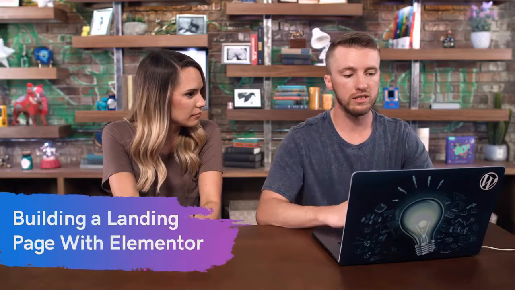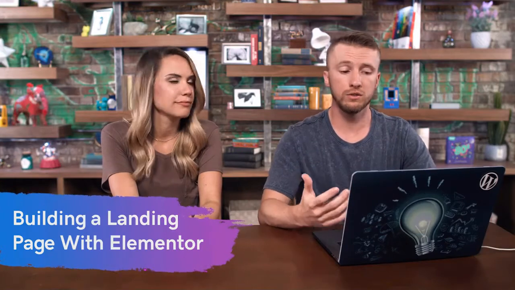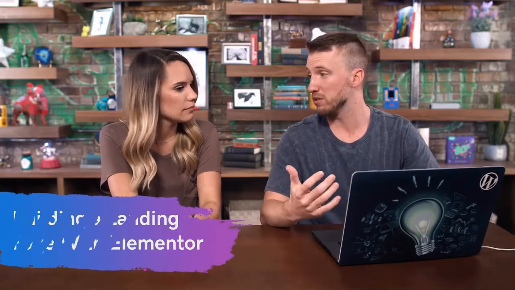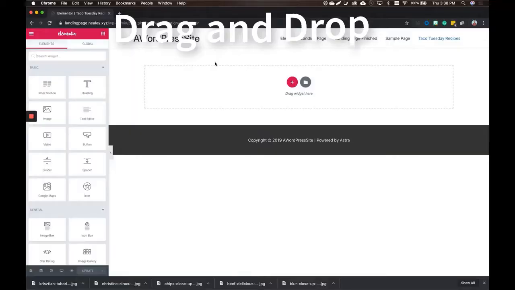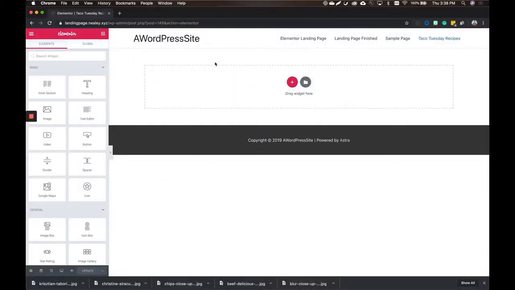Elementor is a visual page builder that you can use to build almost any type of website. Drag and drop, it's all visual. What I usually recommend for landing pages is to get rid of the navigation title. It's distracting. The whole point of the landing page is to have one singular focus. You want people visiting your landing page to do one specific thing. Right, as simple as possible.